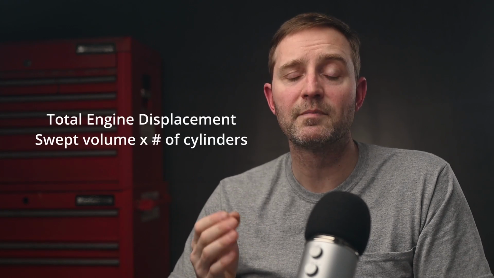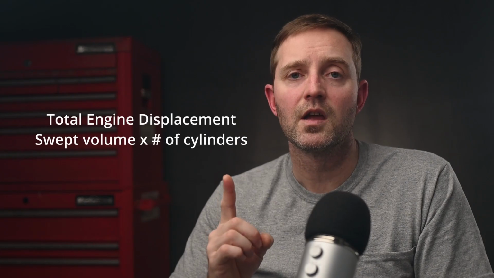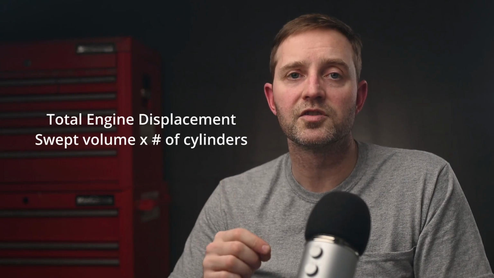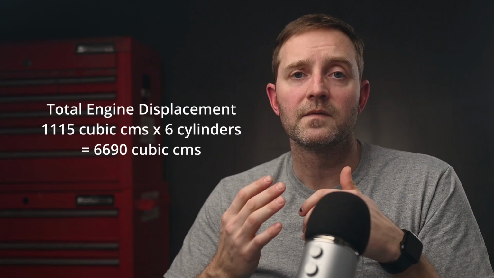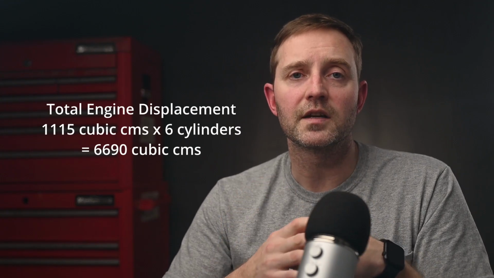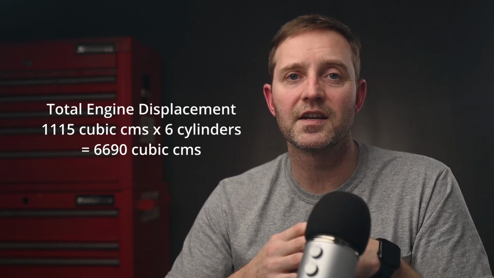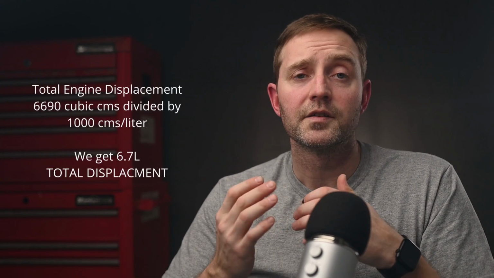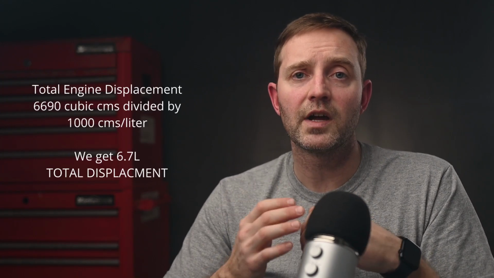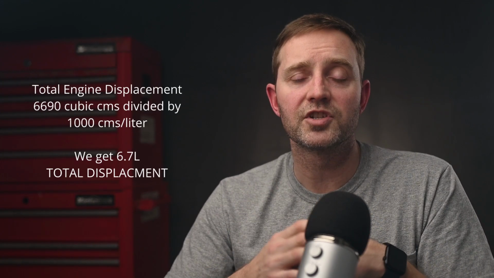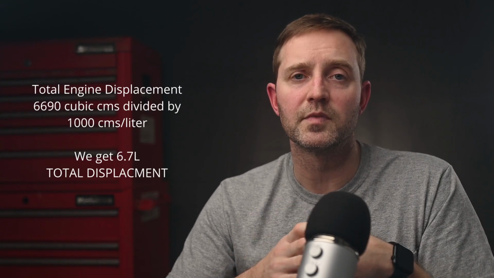But before we calculate the compression ratio, let's take a quick look at what we can do with this swept volume. Since we know from above that this engine has 6 cylinders, we can calculate the engine's total displacement. We do this by multiplying the swept volume of one cylinder, which we just calculated, by the number of cylinders the engine has. In this case, 1,115 cm³ multiplied by 6. This equals 6,690 cm³. And since there are 1,000 cm³ in a liter, we arrive at 6.690, which gets rounded up to 6.7 liters displacement. Hence, ISB 6.7 liter.